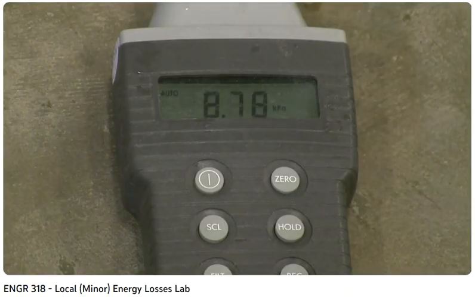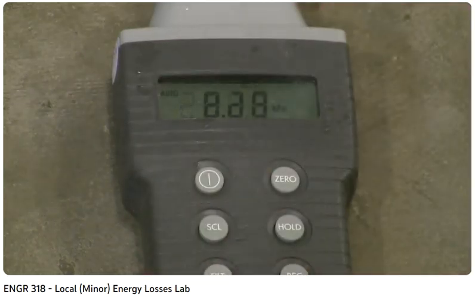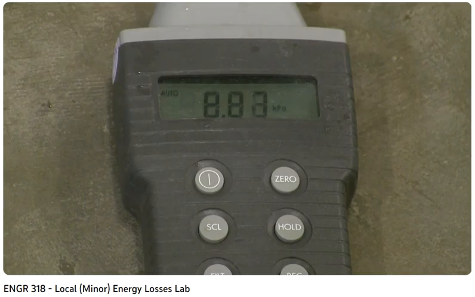All right, so we'll gather some measurements here that we can use as our average differential through the ball valve. Turn the meter back on. Okay. All right, so I've gathered 6 measurements there. You could potentially get even more.